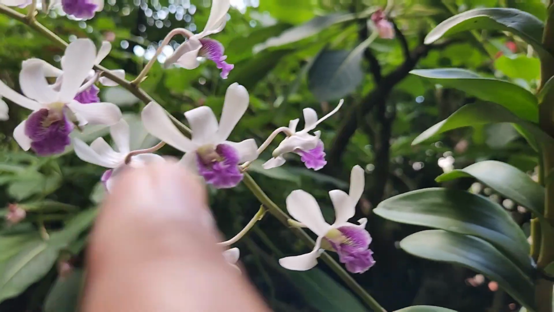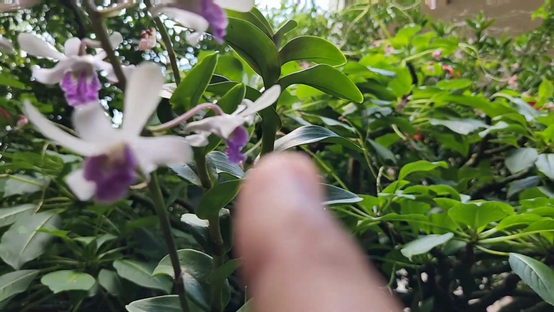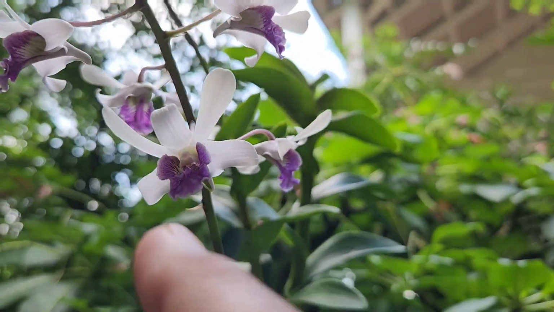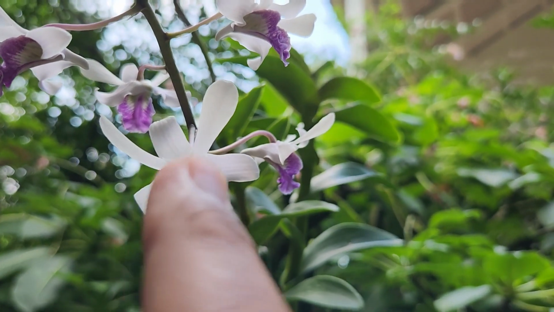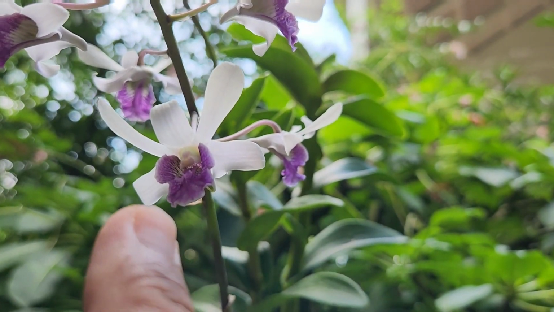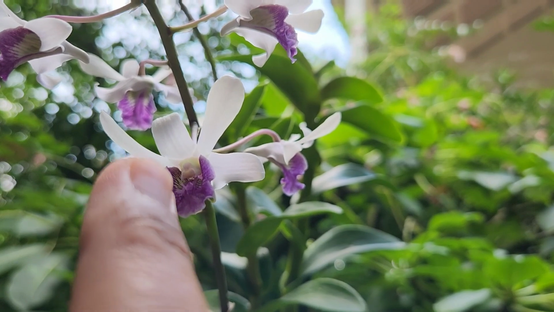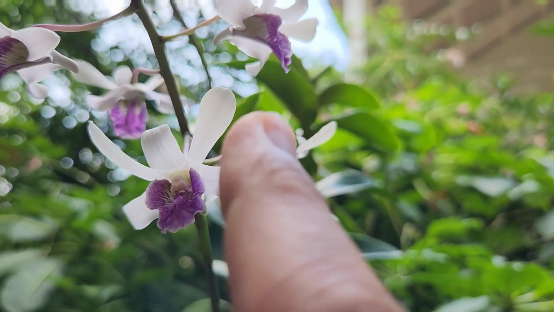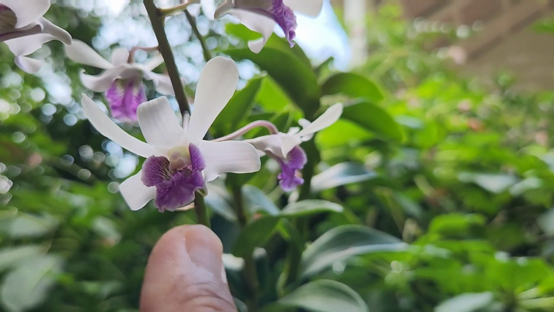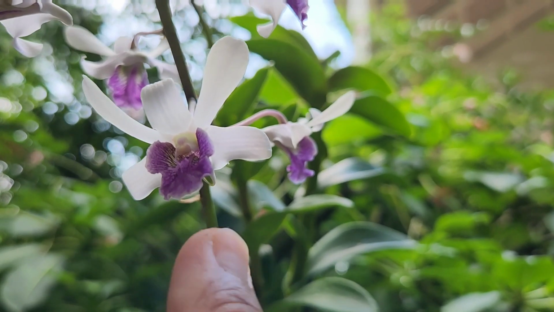Alright, one last example. Let's take a look at this one. Similar. So we've got 1, 2, and 3, which are called the sepals. You've got the petals, 1, 2, and 3. In this case, the petal is a purplish lip or purplish labellum.